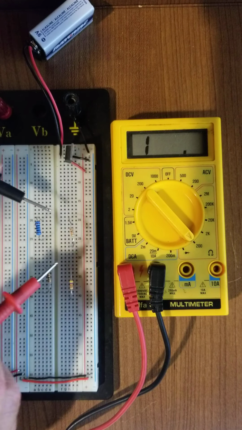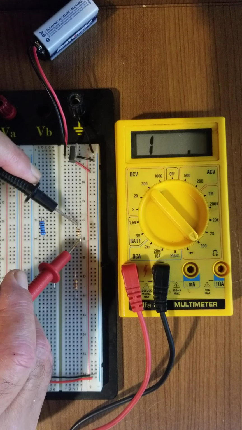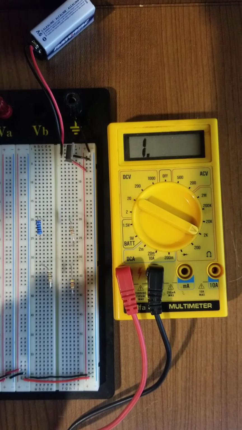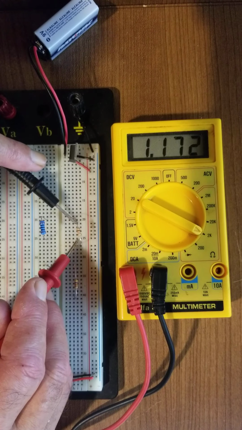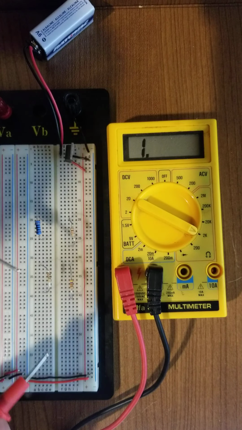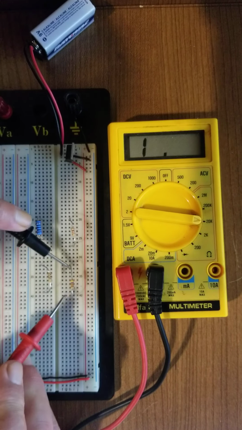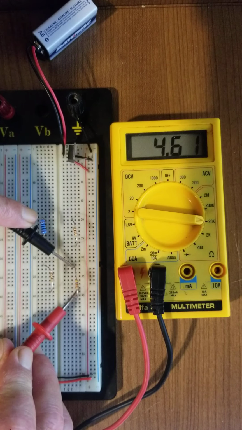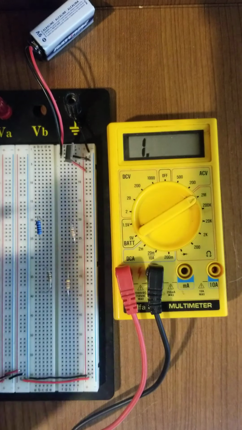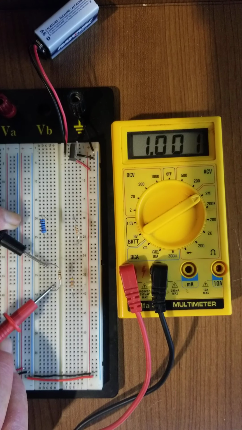99.6. Now for the 1 kilo ohm resistor, I cannot use the 200 ohm range because I have exceeded it, so I have to go to 2 kilo ohm. I could have gone higher, but I want the most digits. In this case, it's reading about 978, 979, which I noted before. Again, for 4.7 kilo ohm, that's not enough, so I have to go to the 20 kilo ohm range, and as you see here, it's about 4.61 kilo ohm or so. Then for the 1 megohm, I have no choice but to go to the 2 megohm range, and it's about 1.001 or so megohm.